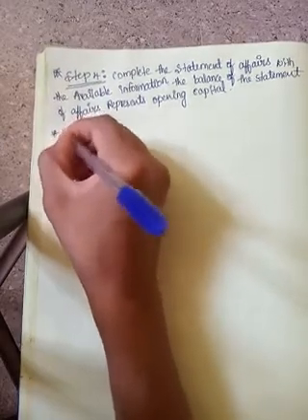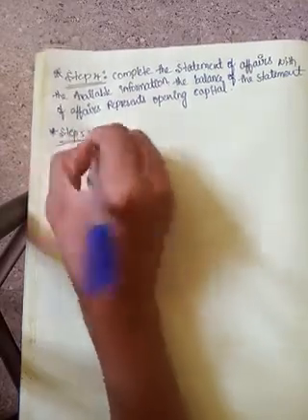Next is step 5. Step 5 is pass the appropriate opening entry in the journal, in respect of the assets and liabilities included in the above statement of affairs.